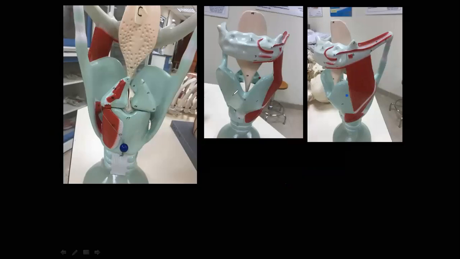Okay. Please identify this cartilage. Thyroid. Epiglottis. Well, this muscle. Cricothyroid muscle. Identify the cartilage. Cricoid. Identify this one. Arytenoid. What is the name of this muscle on the back of the cricoid? Posterior cricoarytenoid.